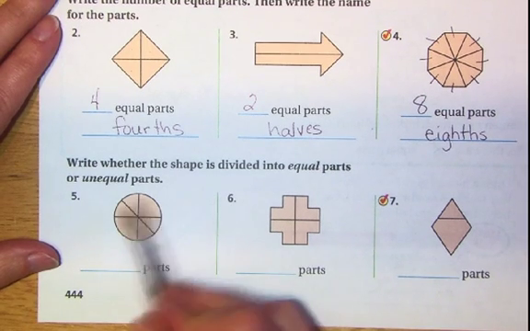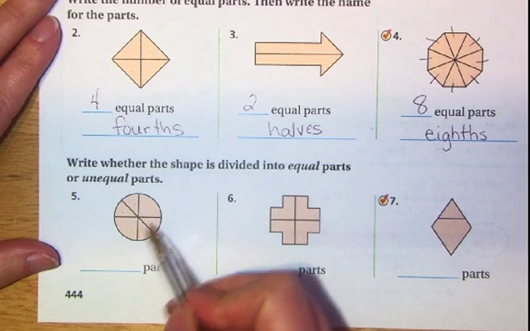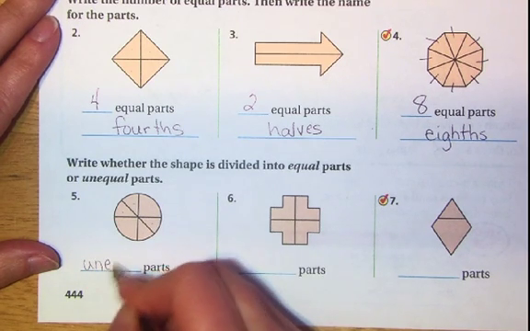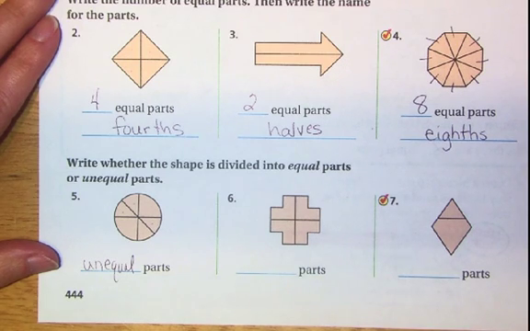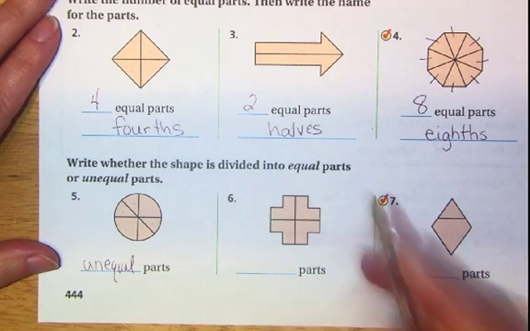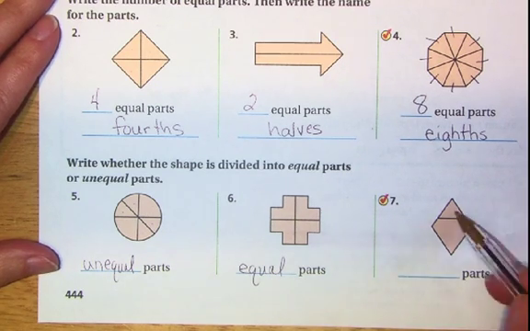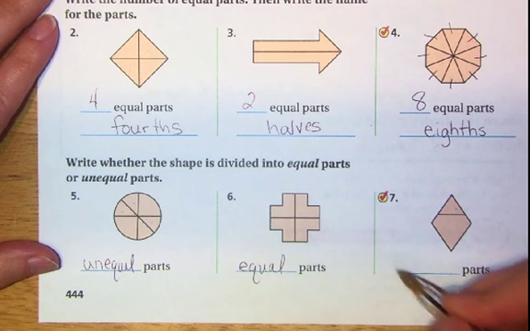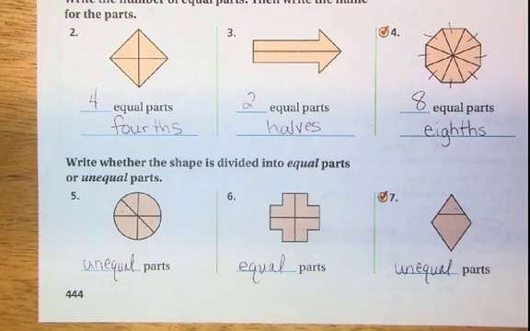Now it says write whether the shape, which we just practiced, is it equal or not equal? Well, does this look equal? It starts to. You might have noticed these are equal, but then this is not cut enough to make it equal. So we will write unequal. Do these all look the same? They do indeed. Equal it is. How about this? Does it look like it's been cut fairly? You are correct. It is not. It is unequal.